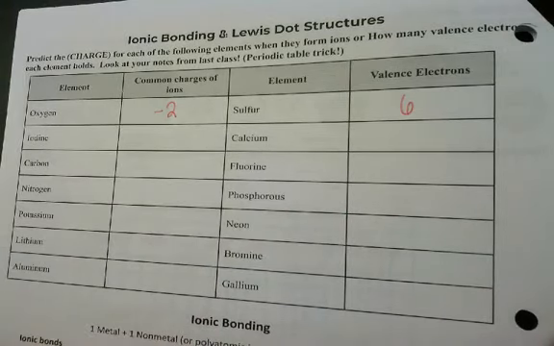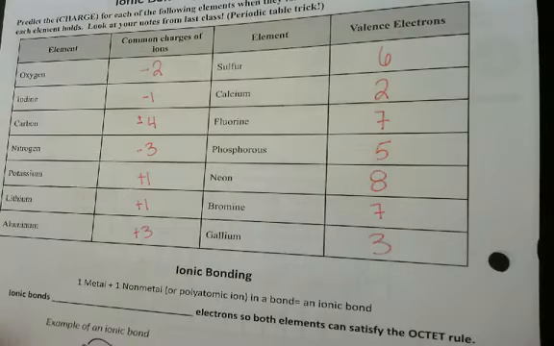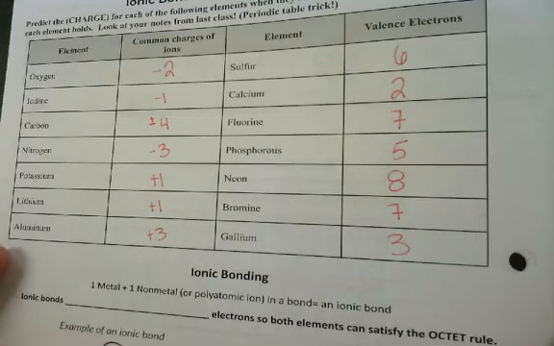Okay, so I'm going to give y'all a couple of minutes. I want y'all to work with your tables. Go through, fill out this chart. Those of y'all who are watching the video, pause it, fill out the chart, and then come back for the key. All right, so these are the answers. So double check that you got all of them right.